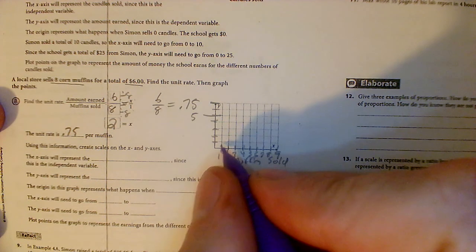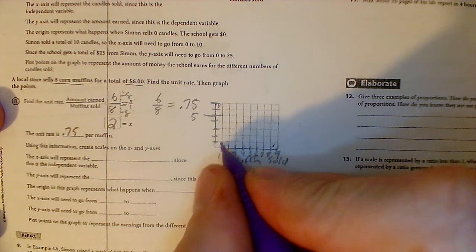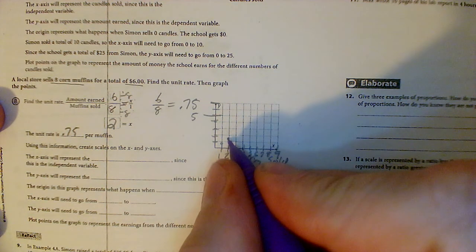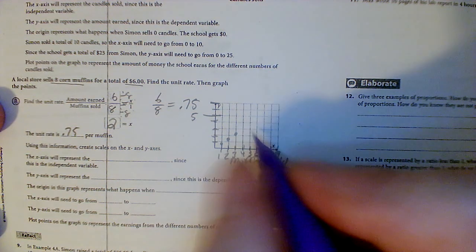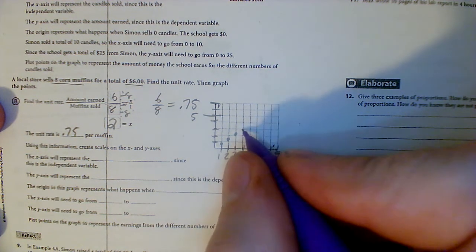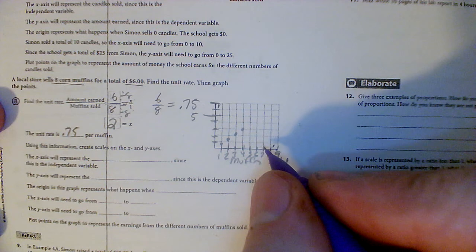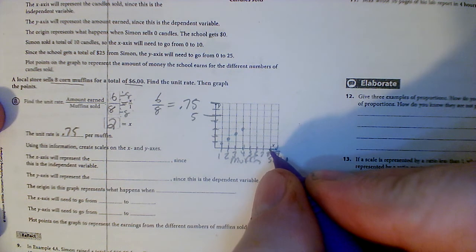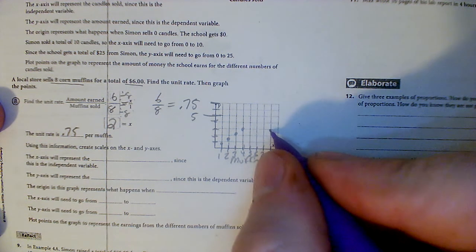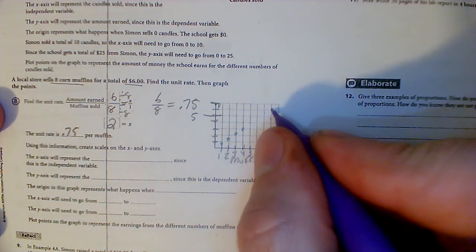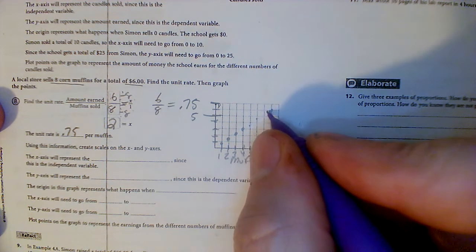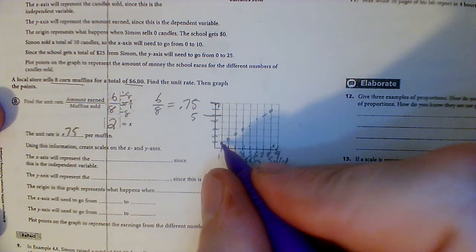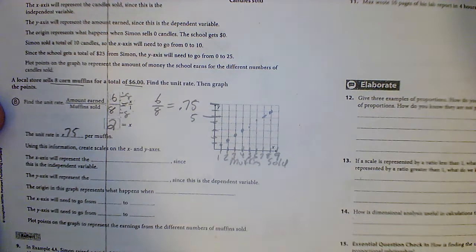So 1 muffin is 75 cents. 2 muffins is $1.50. 3 muffins is $2.25. 4 muffins is $3, which makes 8 muffins $6. We can make that scale as we go up, and we're going to see something that looks like that.